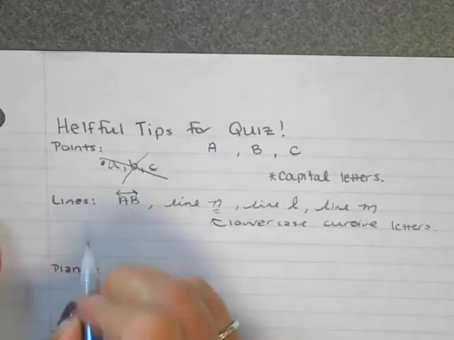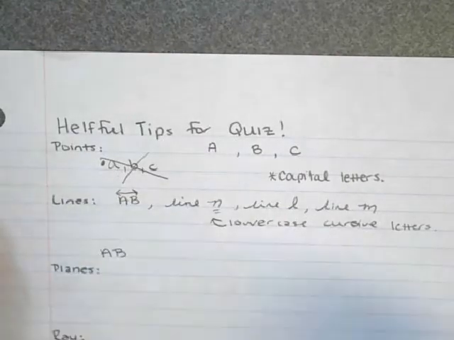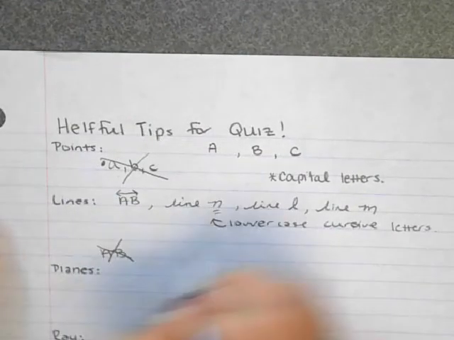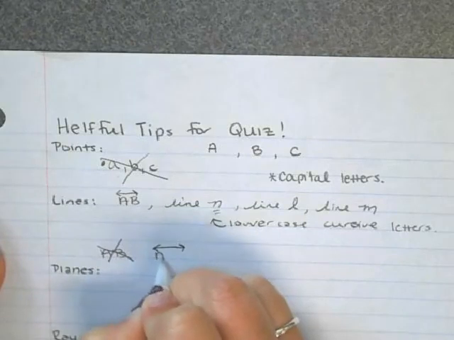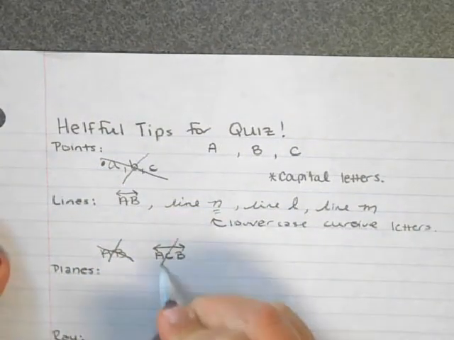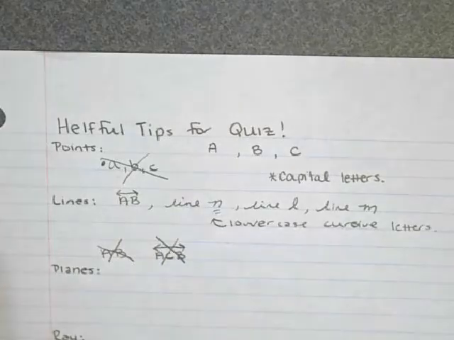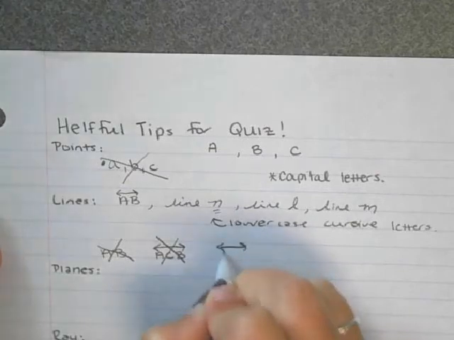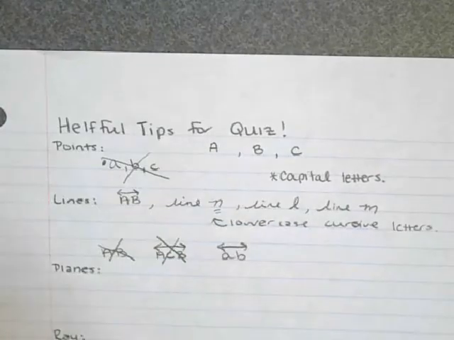If you have AB as a line, that is not correct. Some people tell me that it's ACB. That is not correct. We never name a line using 3 points, only 2. Okay? What do some people do? Ooh, some people write it like that.